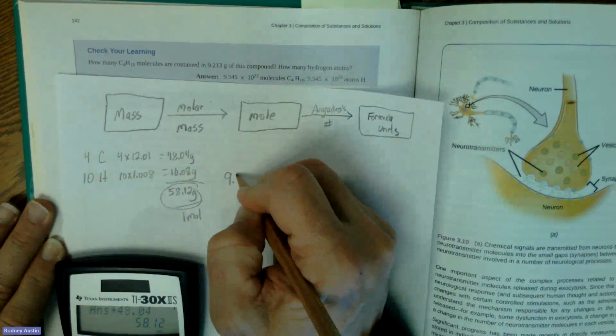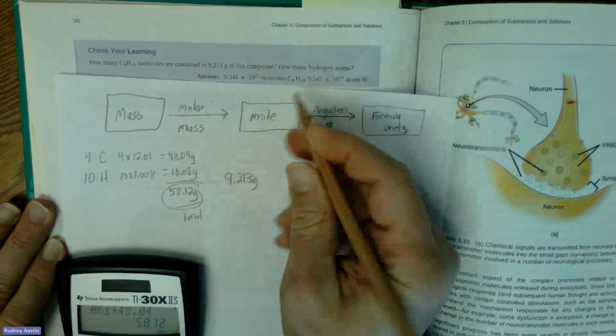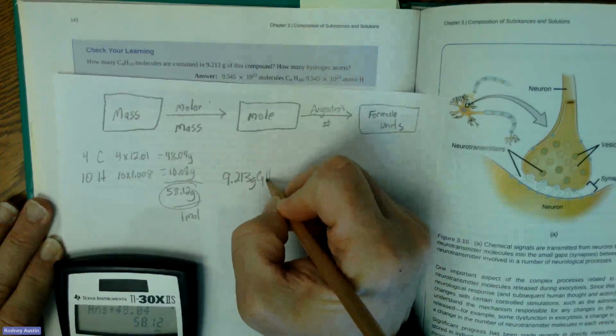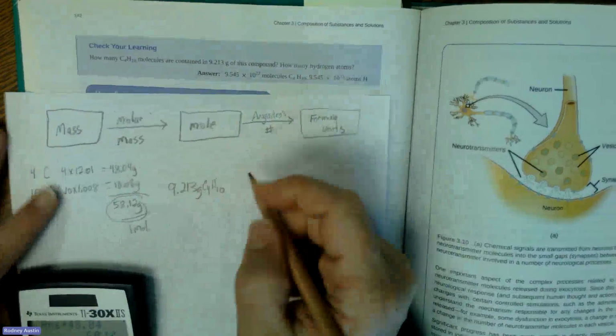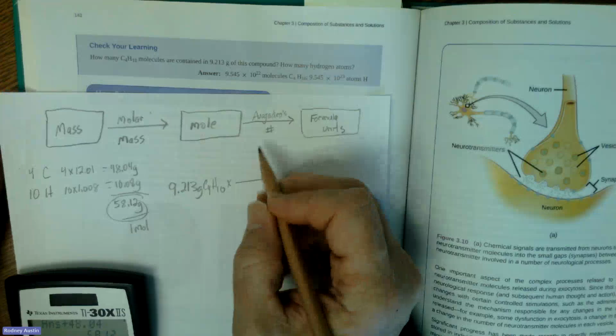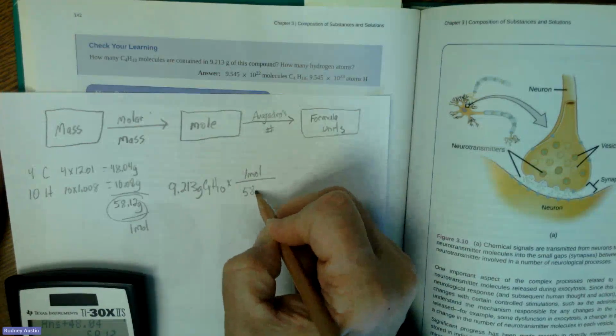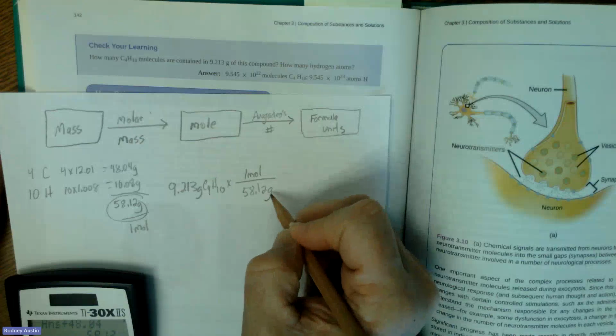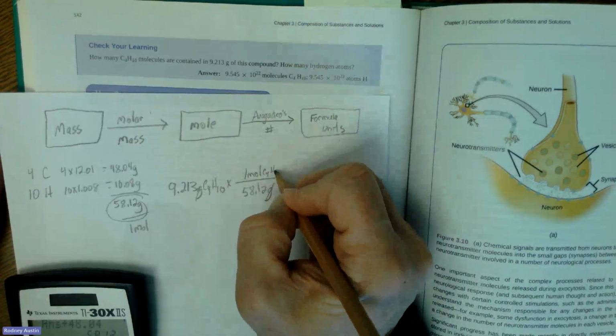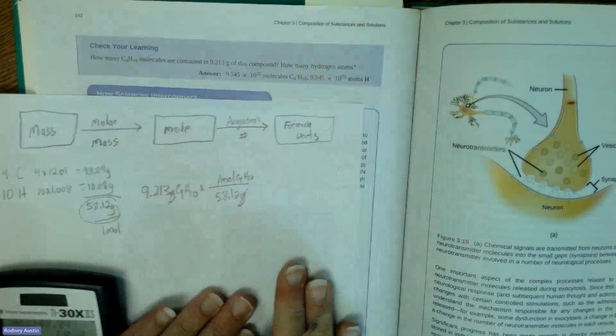We have 9.213 grams, and that's of C4H10. And then we multiply by 1 mole over 58.12 grams. And that would allow us to cancel, and we would end up with moles of C4H10. But that's really not what we're after, right?